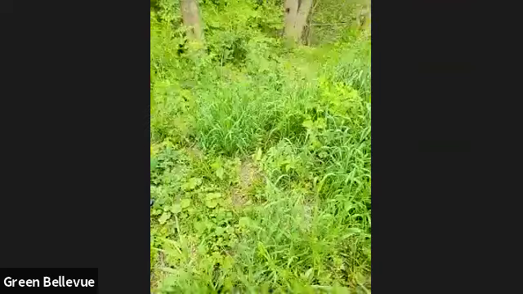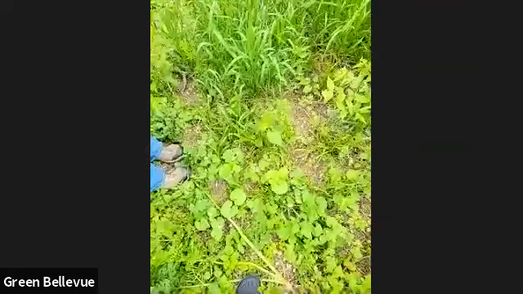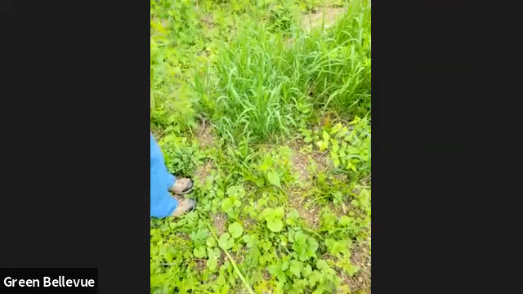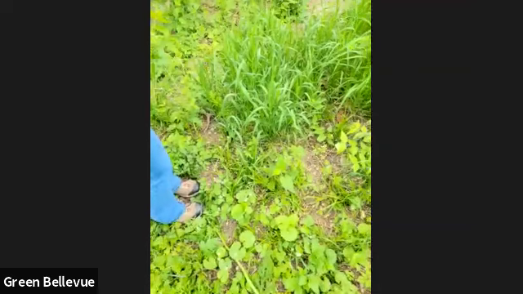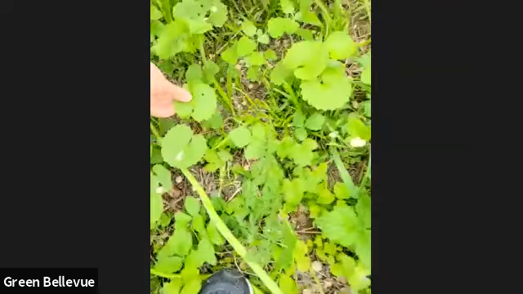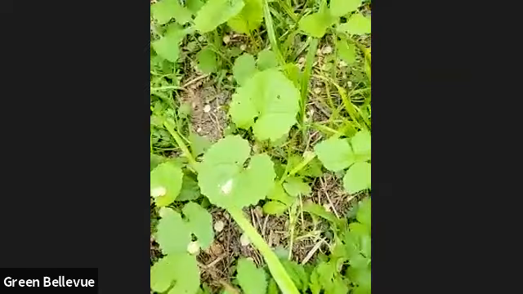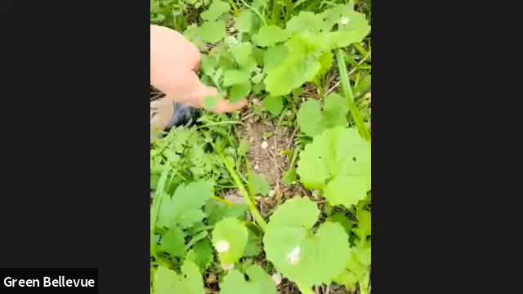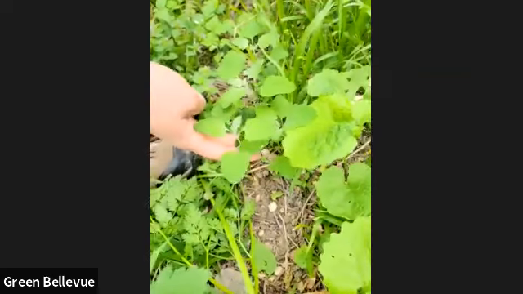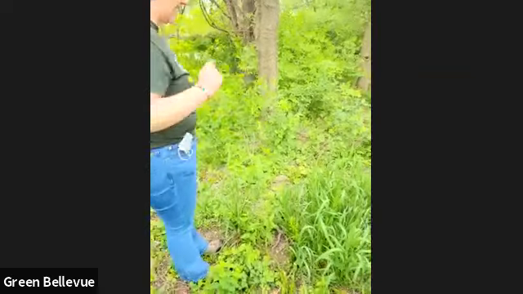Oh, this is exciting. I mean, not really because it's invasive, but in the first program, I talked about how garlic mustard is a biennial or two-year growth plant. These are the rosettes of garlic mustard. So these are first-year garlic mustard plants. This right here is another weed called lamb's quarters. Technically, it's native, but most people don't want it in their yards. However, it is very nutritious.